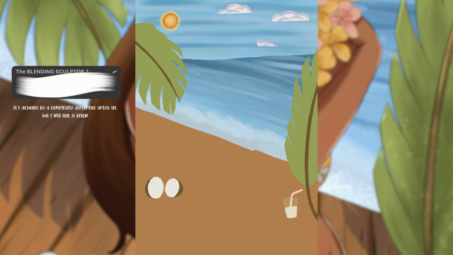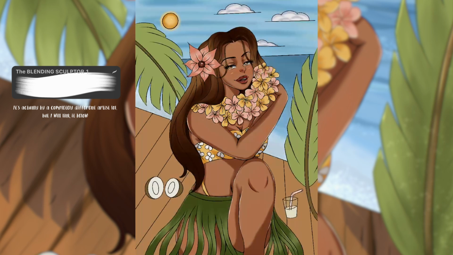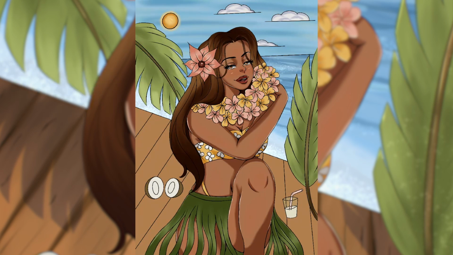I honestly don't know how to say their username, but I love them. They're one of my favorite artists, and they have really good brushes, especially if you want a more textured style. I don't really have a texture style, but I think their blending brush is really smooth and I love to use it. I've been using it for a few years now.